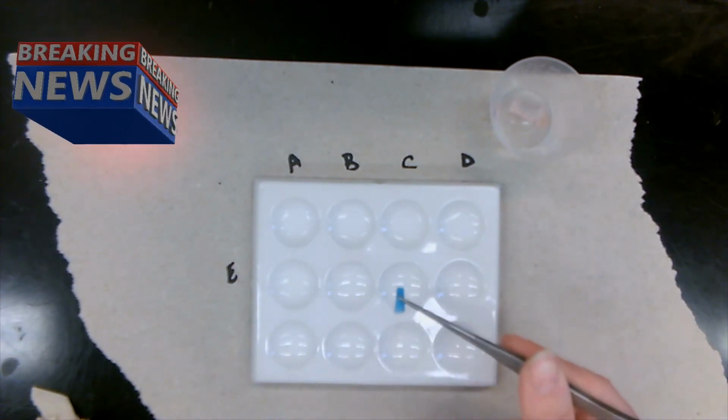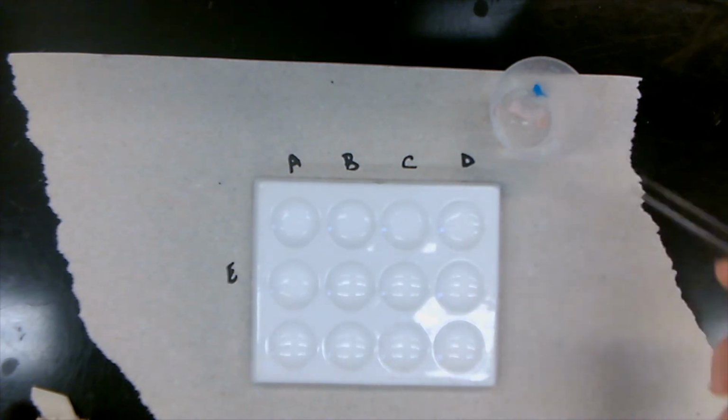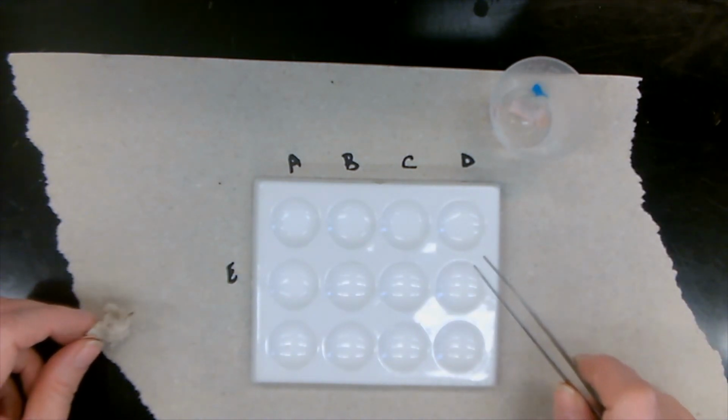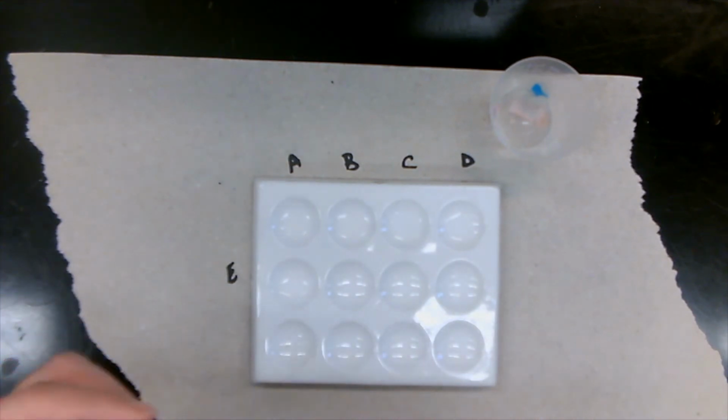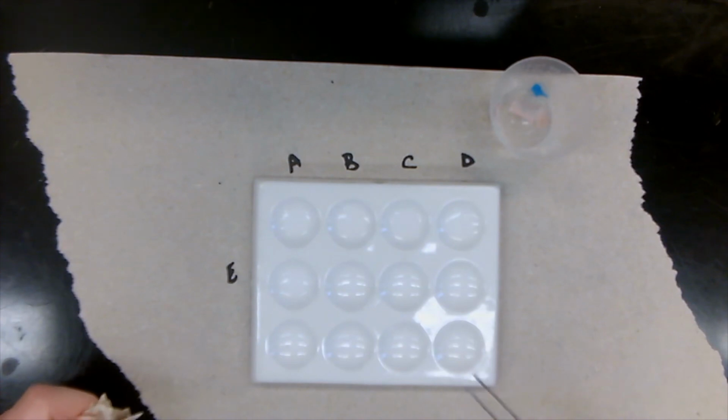All right, so we've got one that stays blue. We finished our cobalt chloride paper testing. Drying off our tweezers. Let's clean this up and see what we have as results.